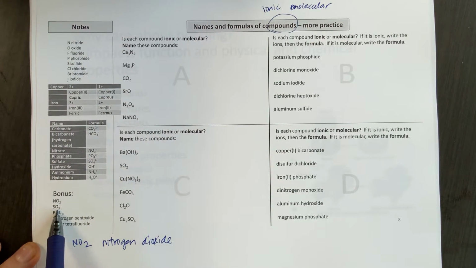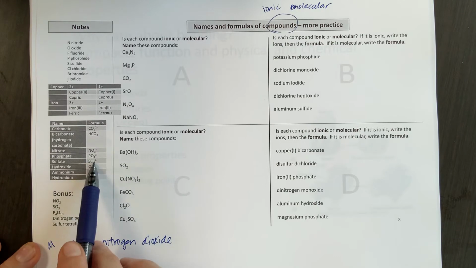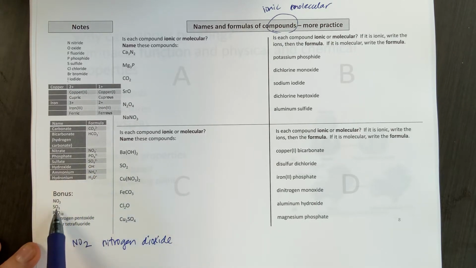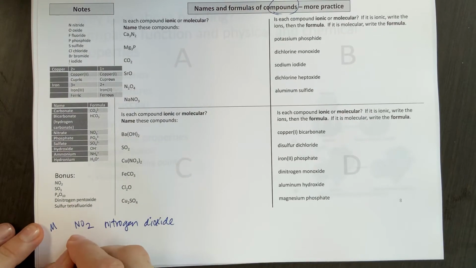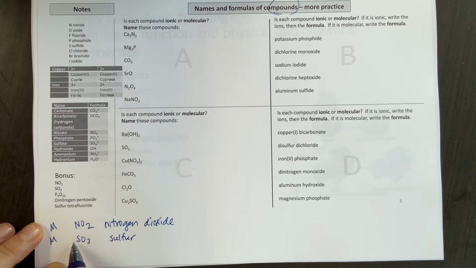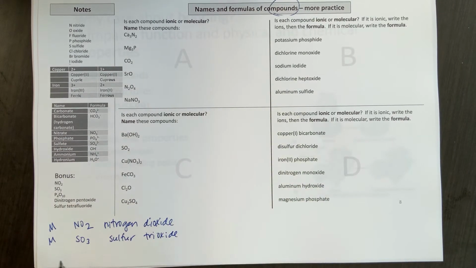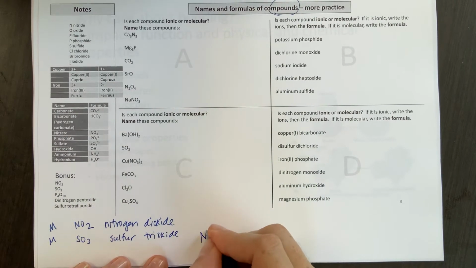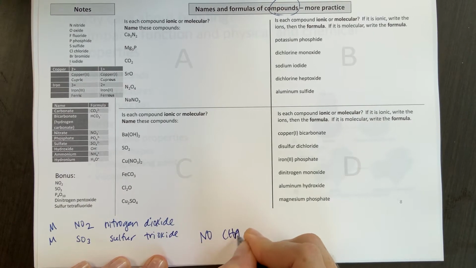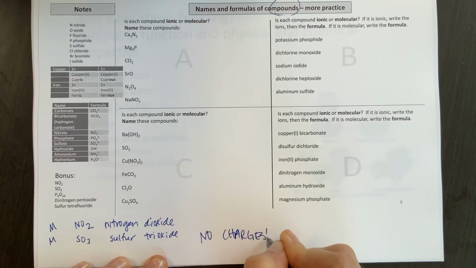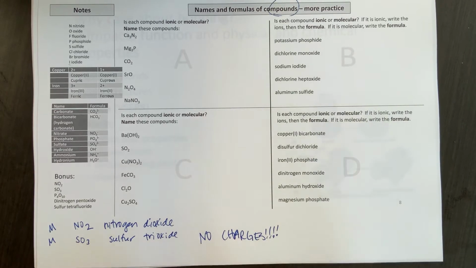Let's try this SO3. Don't get confused. This is different than SO4 with a charge on it, right? This has no charge. So all the electrons are being shared. So this is, again, a molecular compound. And I would name this sulfur. And then I have oxygen, but 3 now. So trioxide. Notice as I was looking at these, you're never going to look at charges when it's molecular, okay?